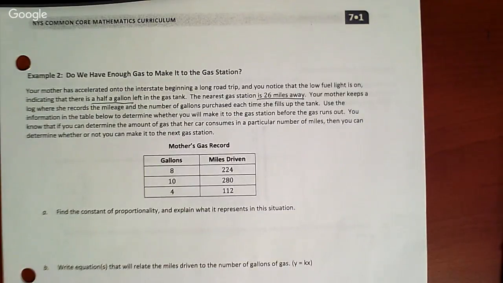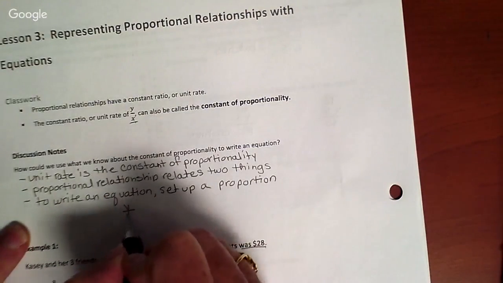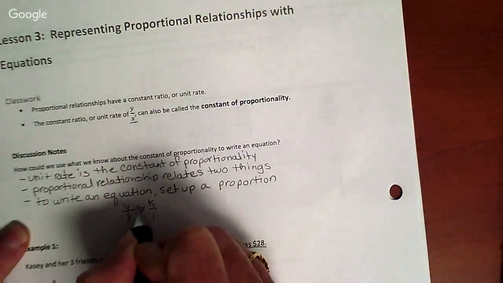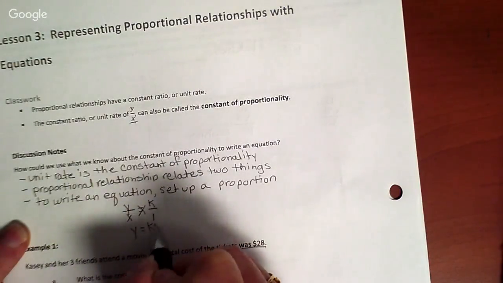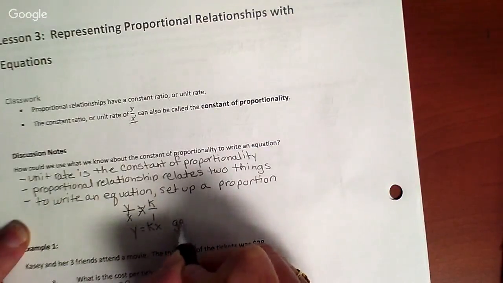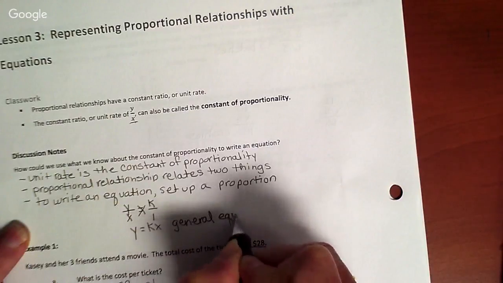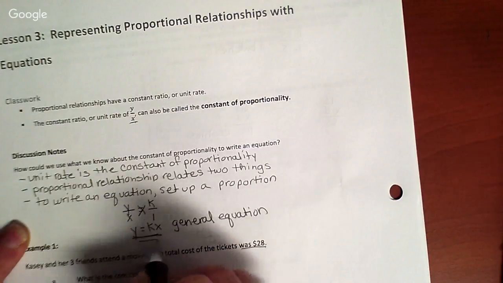Okay, so now, before I forget, guys, to set up a proportion, we have to do y over x equals k over 1 and cross multiply, so that now we have y equals kx, and this is going to be our general equation. Sorry about that, guys. And that's very important. Okay?